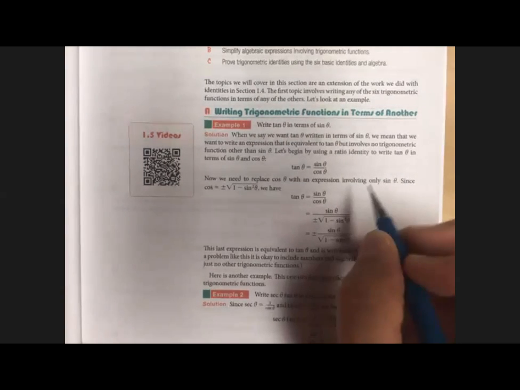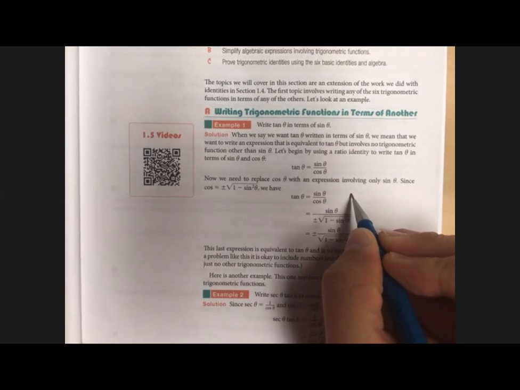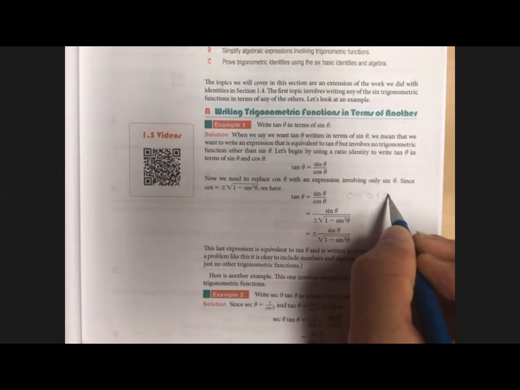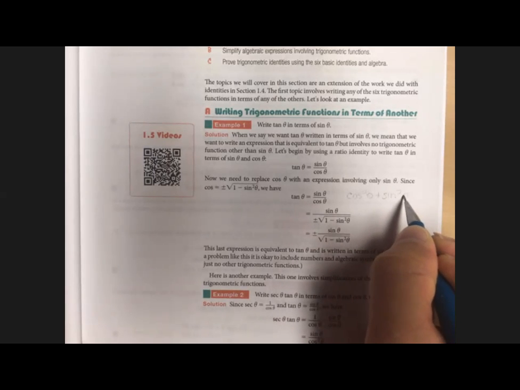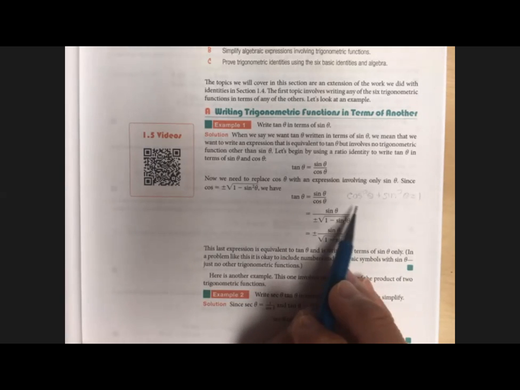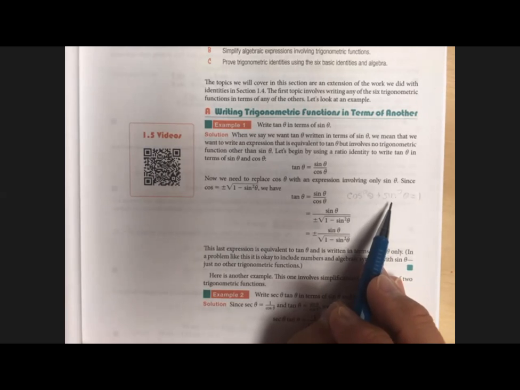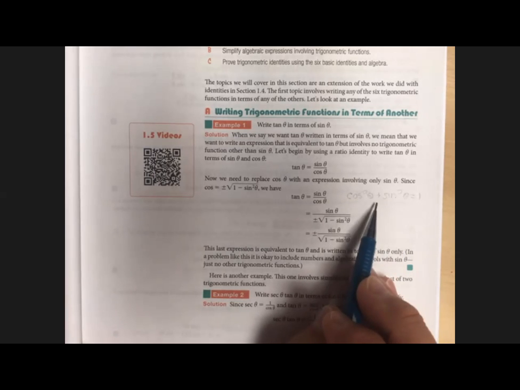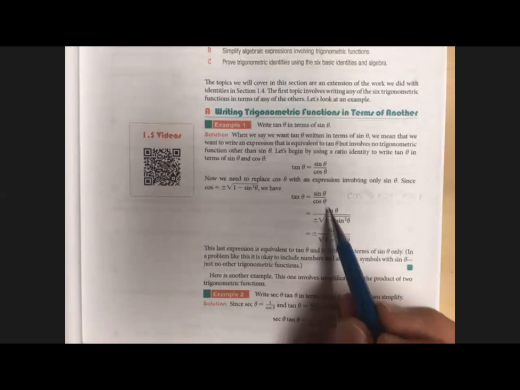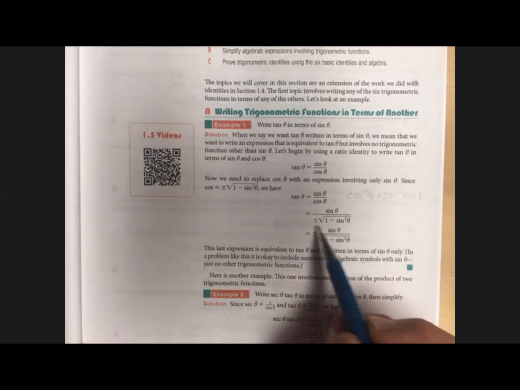You know that cosine squared theta plus sine squared theta is 1. So that means if you use this Pythagorean identity, solve for cosine, subtract sine squared, take the square root of both sides, acknowledging the plus or minus, then I could replace that cosine with square root of 1 minus sine squared, plus or minus.